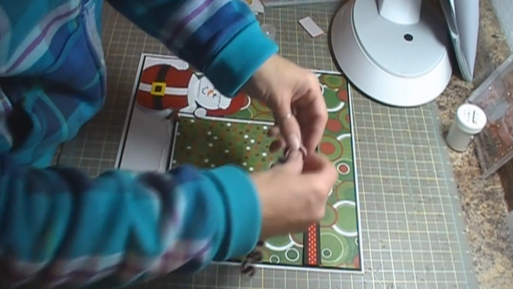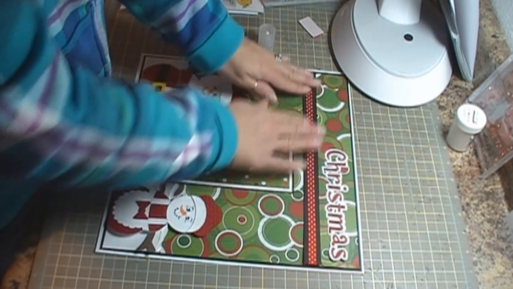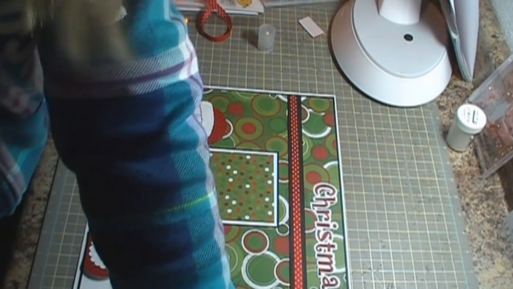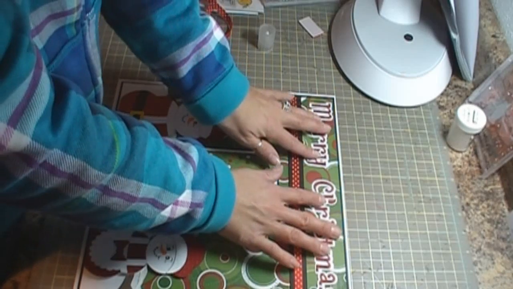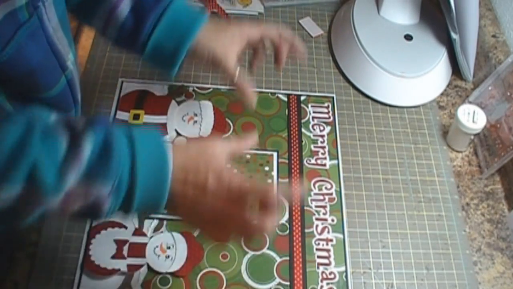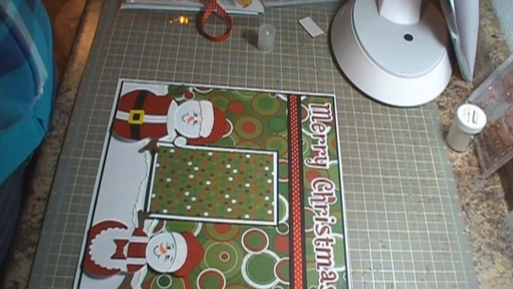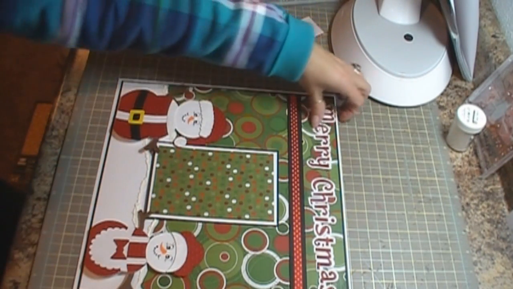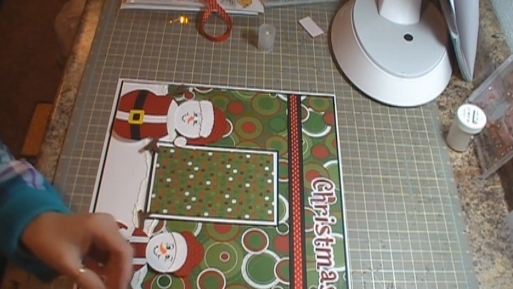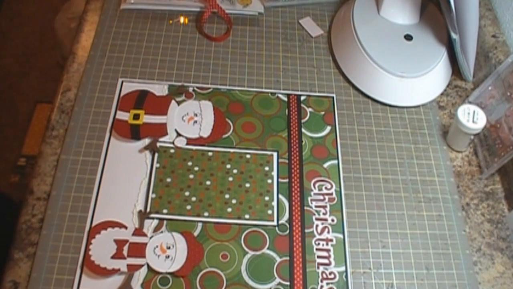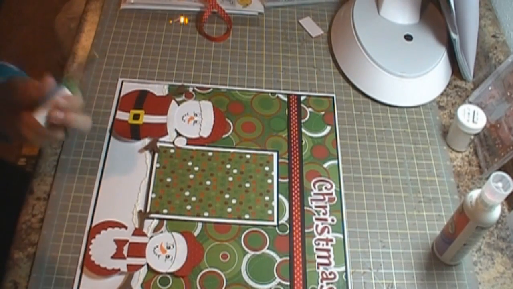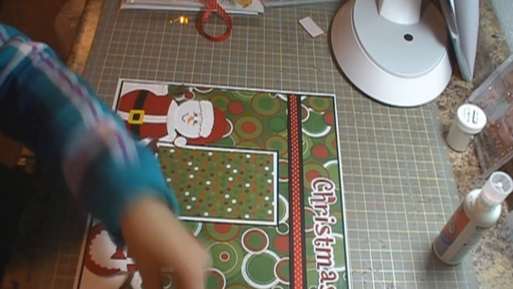Let's see if I can get my title on. Okay, right like that. And here's the title that I showed you in the beginning of the video, how I created it using those little tags, and I just made it bigger, and then I made a shadow to go over it. So let's go ahead and get this adhered. And for this, I'm just going to use my Zig 2-way glue pen. And then that will complete this layout.